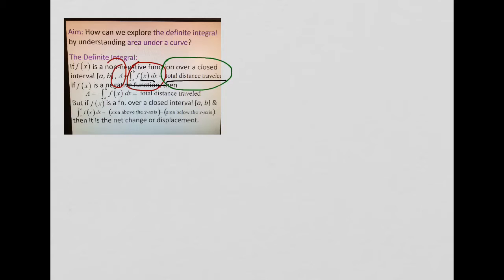If f of x is a negative function, then area is the negation of the integral of f of x with respect to x from a to b. This is also the total distance traveled. So keep in mind what I said before about a function below the x-axis.